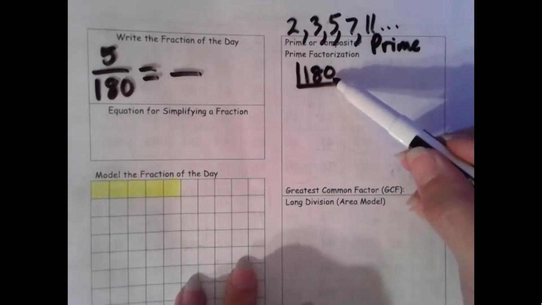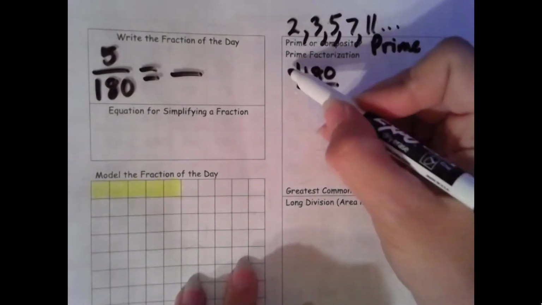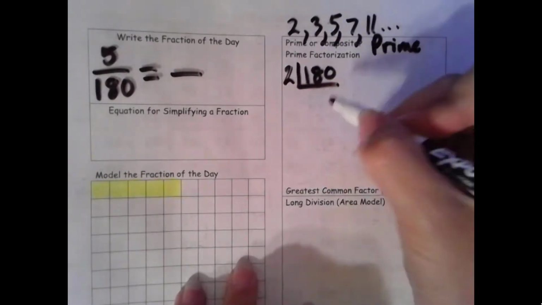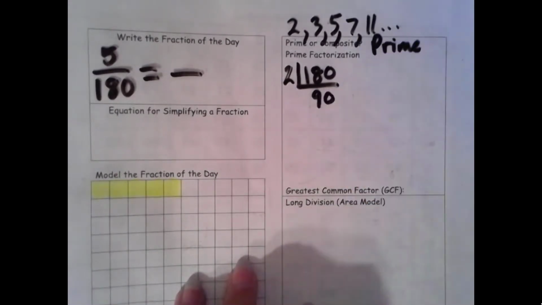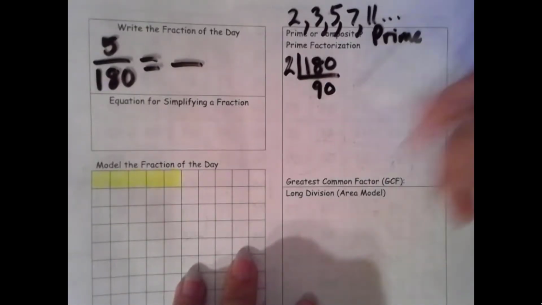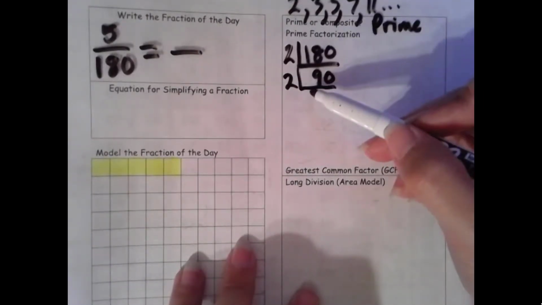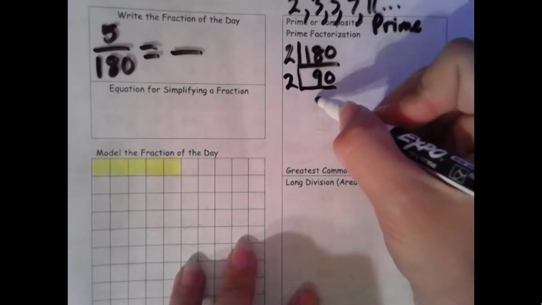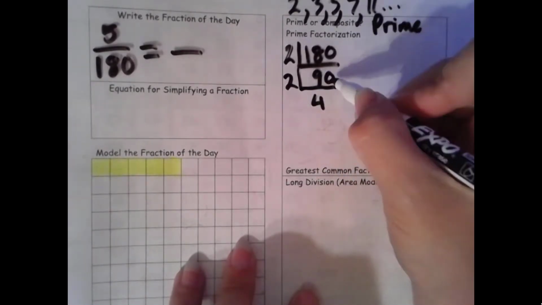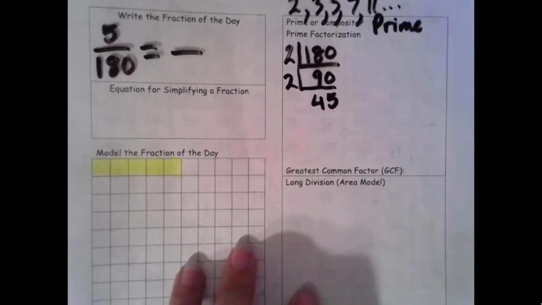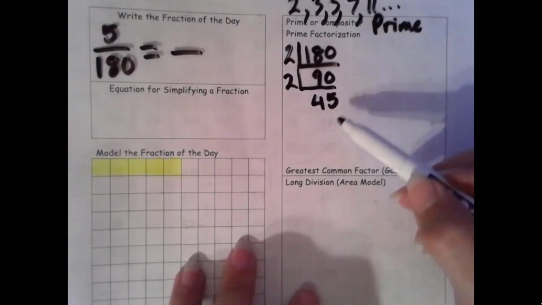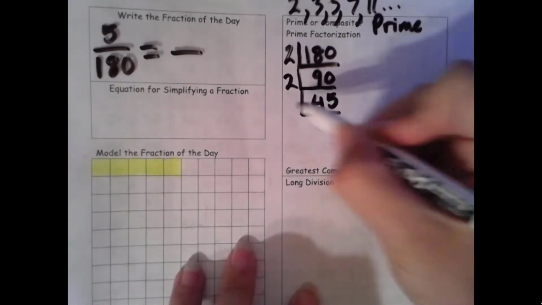Can I divide 180 by 2? Yes, it's even. Half of 180 is 90. Then let's see, we could also divide this by 2. Half of 9 I can't do. I can go down to 8. Half of 8, or half of 80, is 40. I'm left with 10. Half of 10 is 5. This ends in a 5, so I know 5 is a prime number.